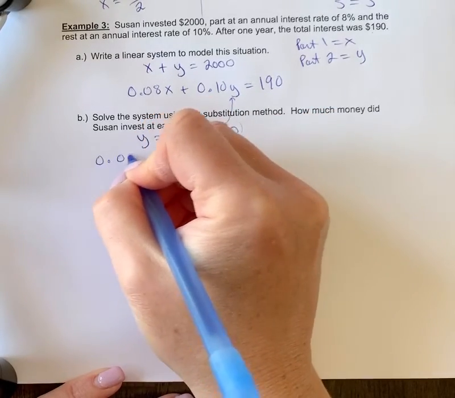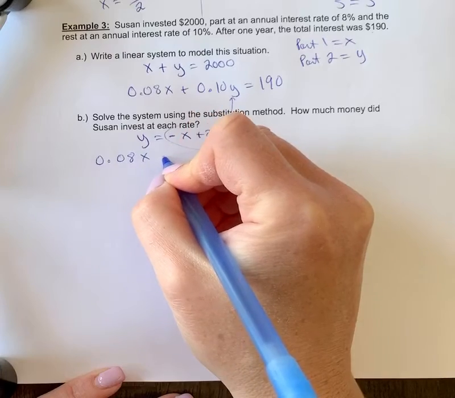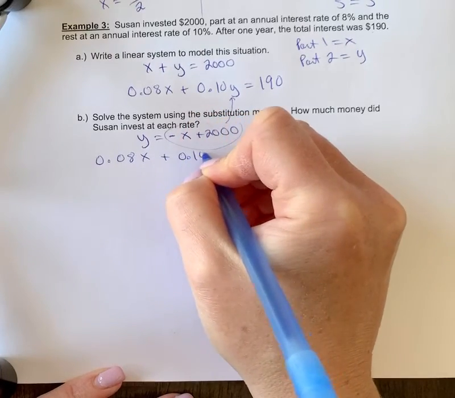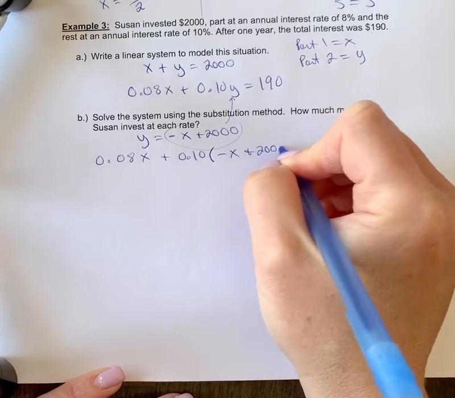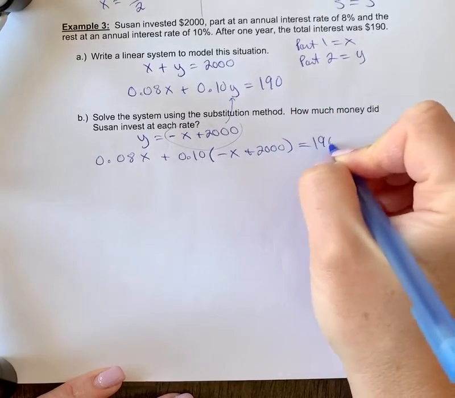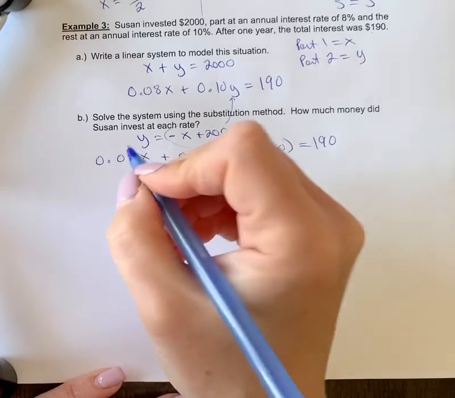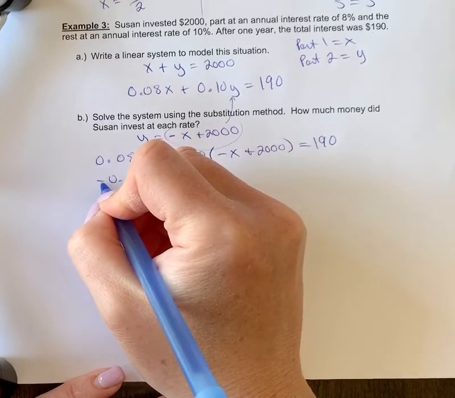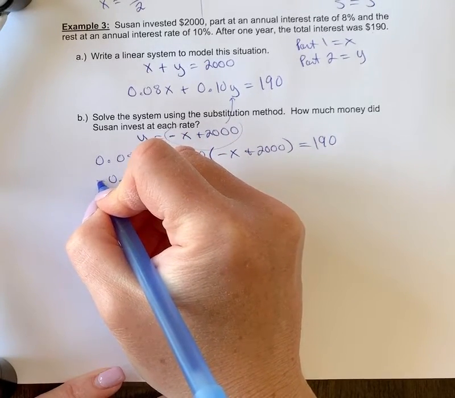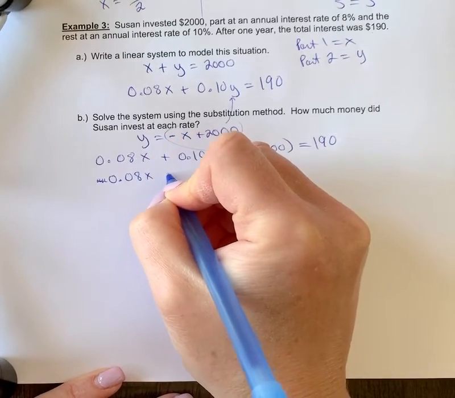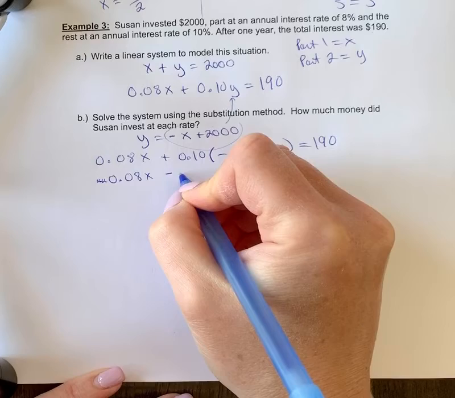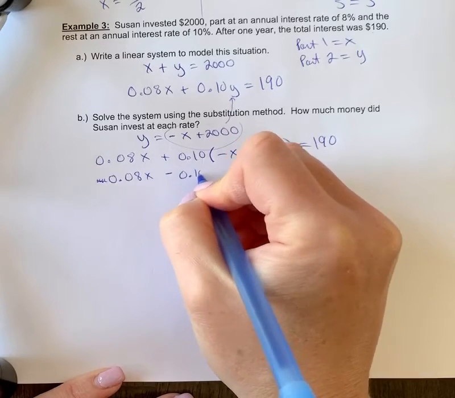So 0.08X plus 0.10, or just 0.1, times negative X plus 2,000 is equal to 190. Now, because we're using decimals, sorry, I didn't mean to put that there. This is just 0.08X. You can use a calculator when you get to a part where you need it.